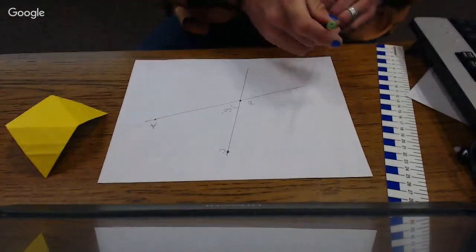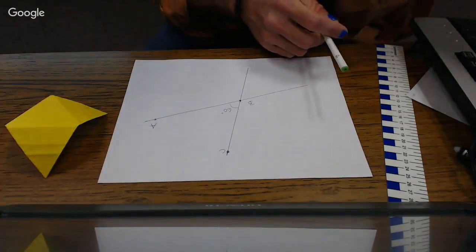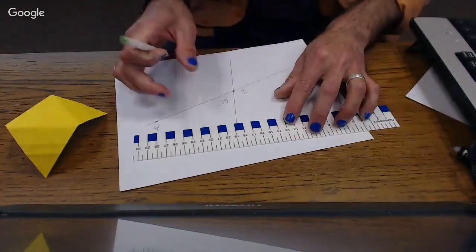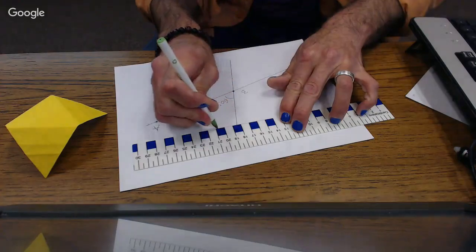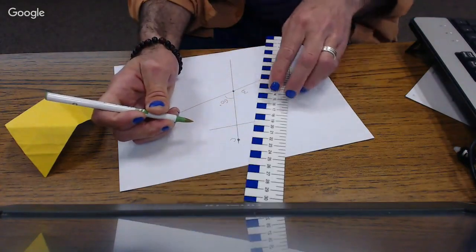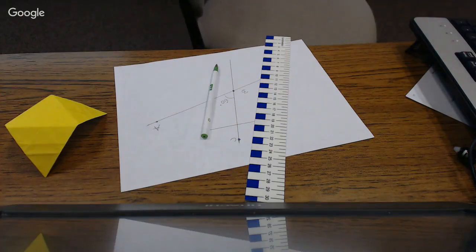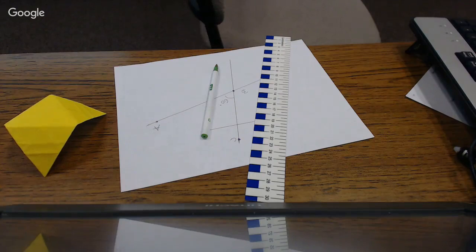All right, polygon time. Yeah, I think I screwed up. No, that looks good. That looks like a 60-degree angle. Yeah, so if I put that in the center and line up those two flat parts.